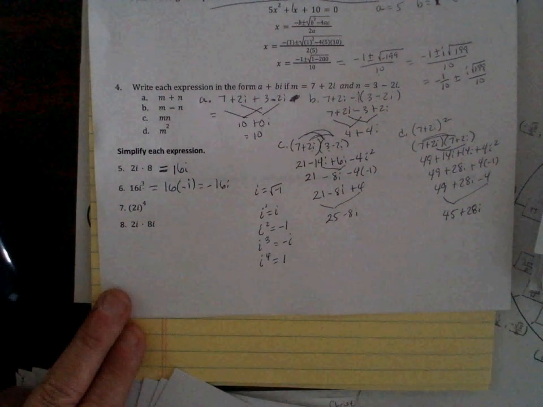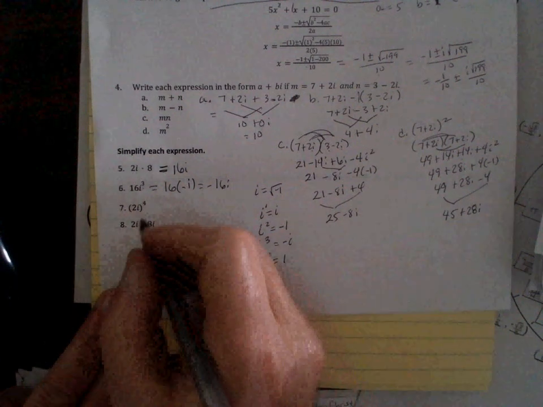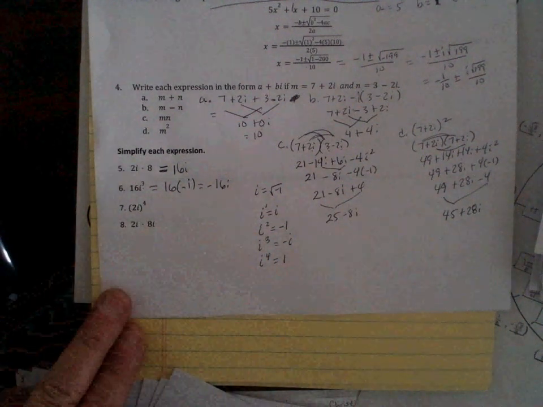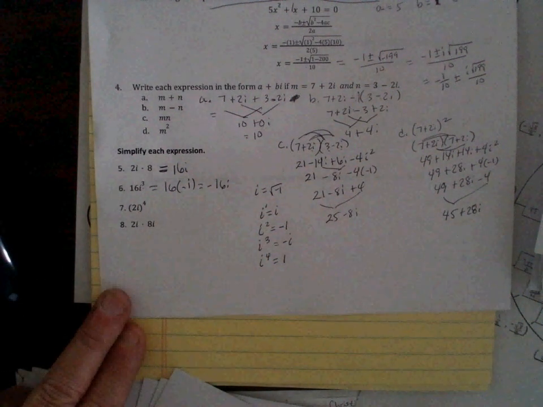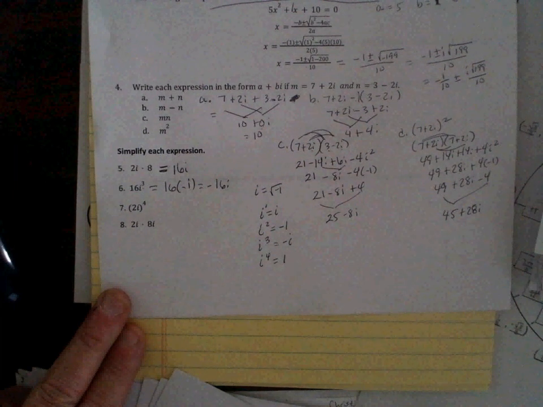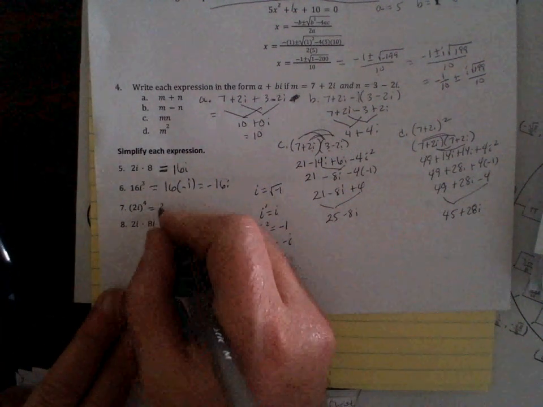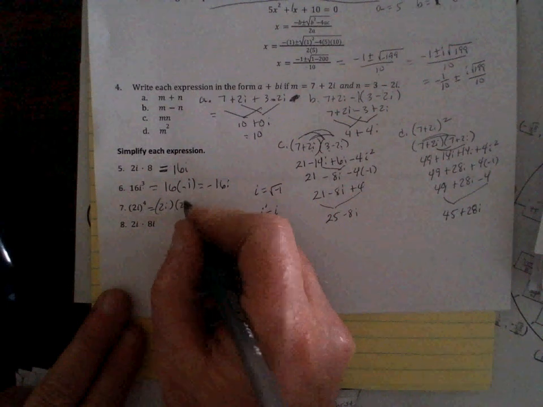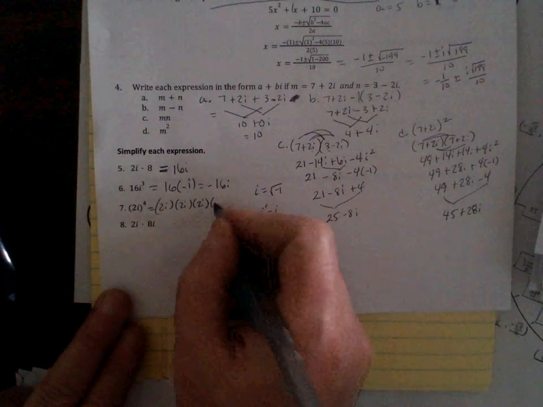And then we got 2i to the fourth power. What does it mean to raise something to the fourth power? Multiply by itself 4 times. This is 2i times 2i times 2i times 2i.